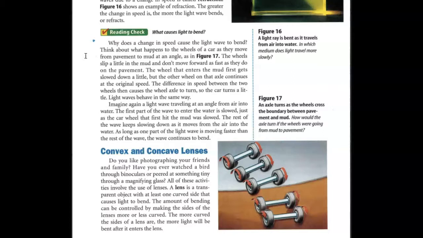Imagine again a light wave traveling at an angle from air into water. The first part of the wave to enter the water is slowed, just as the car wheel that first hit the mud was slowed. The rest of the wave keeps slowing down as it moves from the air into the water. As long as one part of the light wave is moving faster than the rest of the wave, it continues to bend.